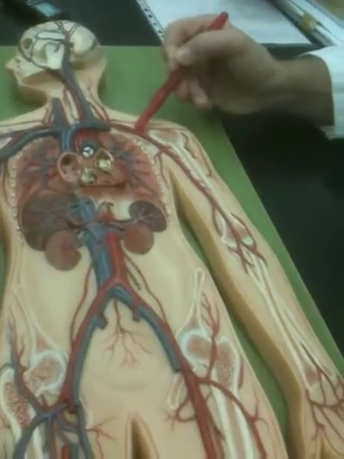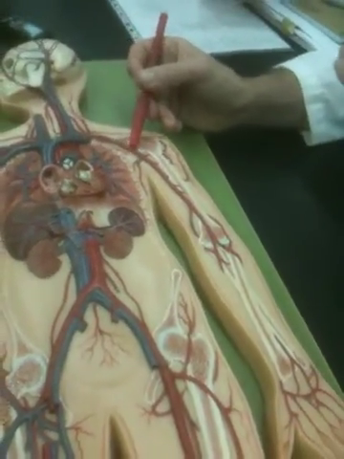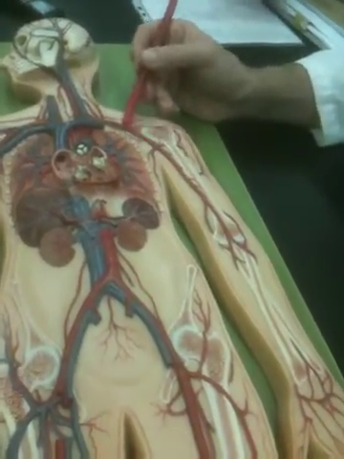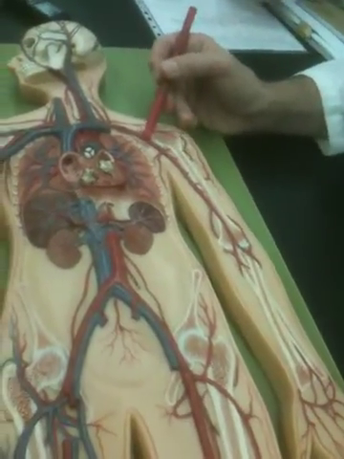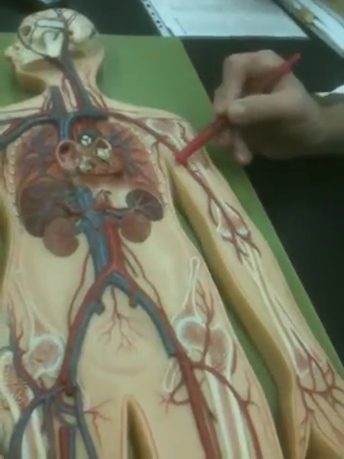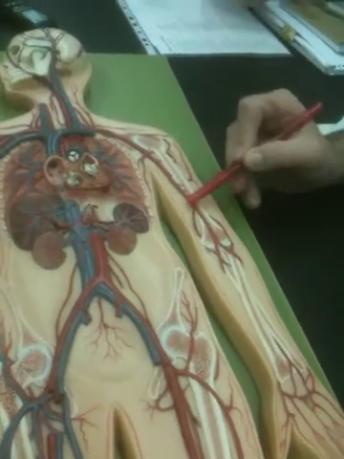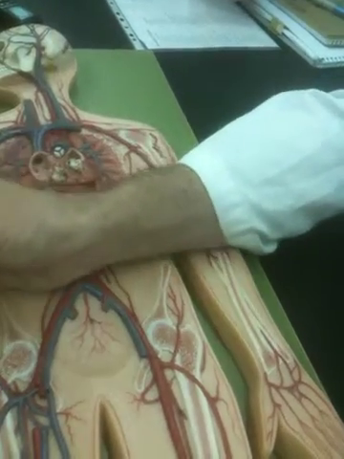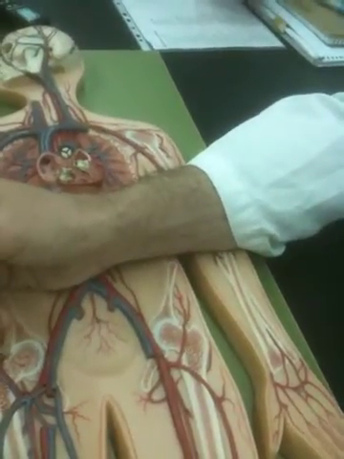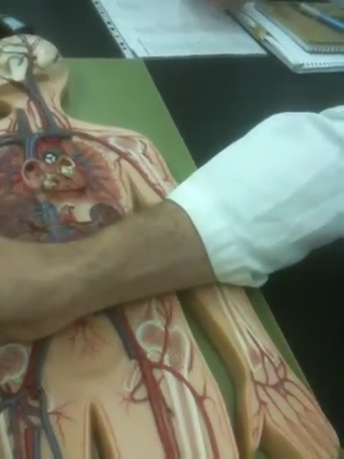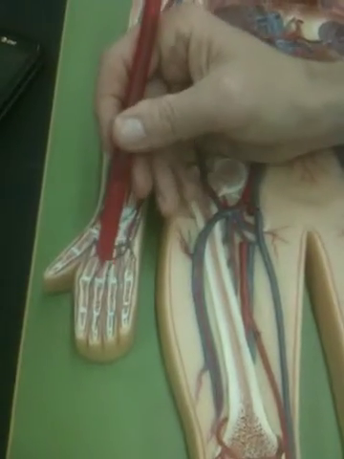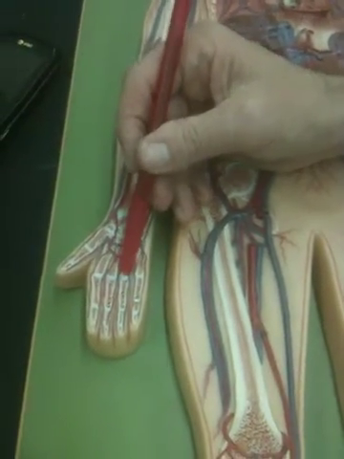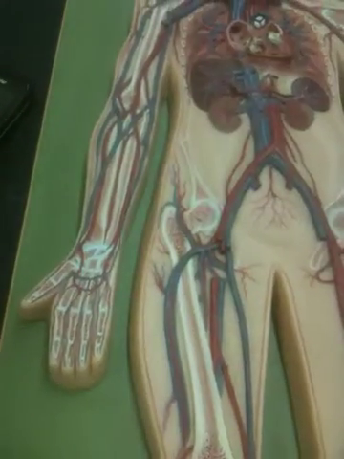Left subclavian. Left subclavian passes through the armpit, and we now call it the axillary. When it passes ahead of the humerus, we now call it the brachial. In the cubital space, it divides into a radial and ulnar. There'll be an arcuate branch that gives off intercarpal, and then phalangeal branches.